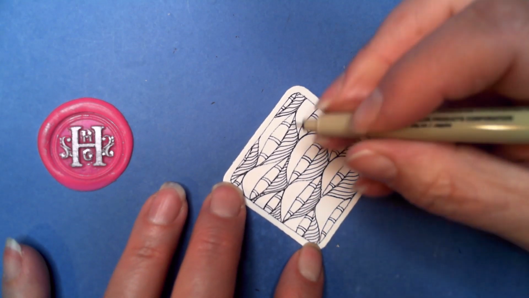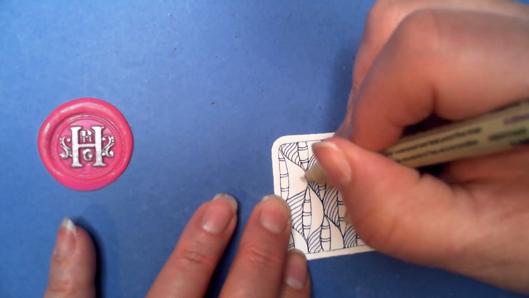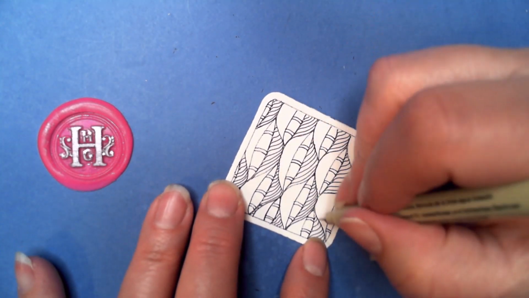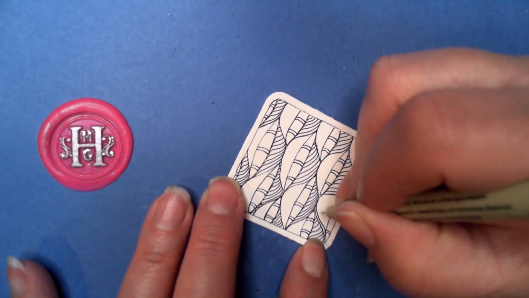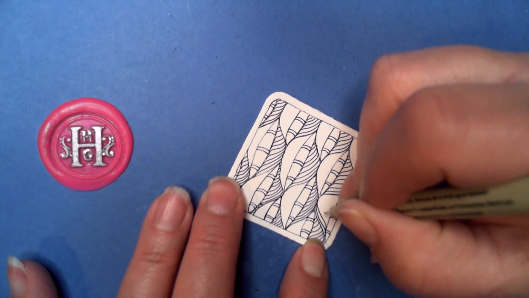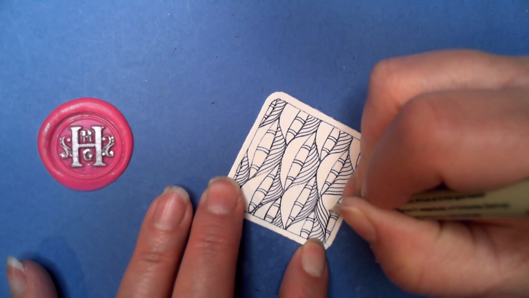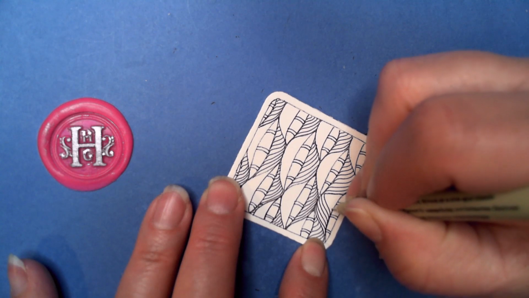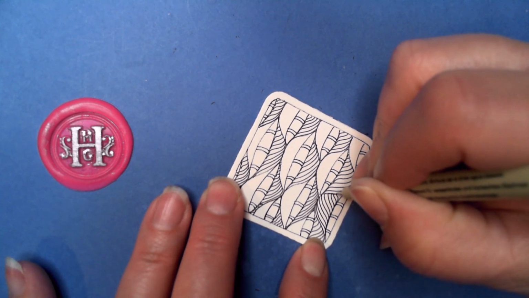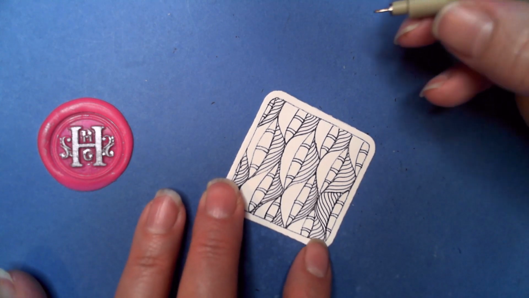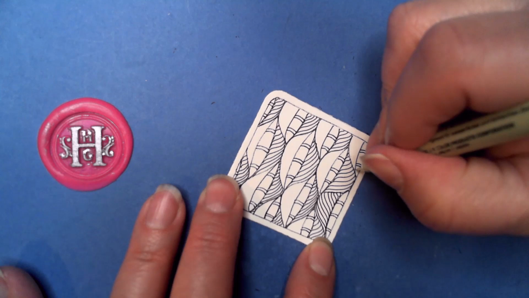All right, now what I've done here is I've turned my tile, because we're going to do that same motion, but I don't want to do it this way because that just doesn't feel comfortable to me. So change your tile position so that your hand is comfortable and you can just rock and roll with this pattern. I really like the way I'm doing it right now. I don't know if I'm going to revisit what I did on the other side, because I'm like, wow, I like that a lot better. That's so funny.